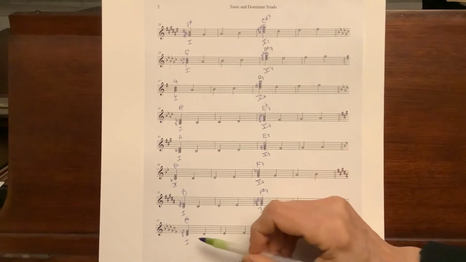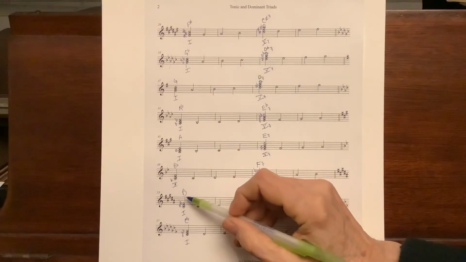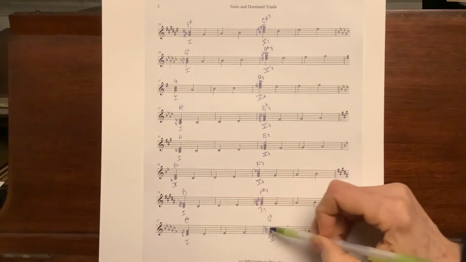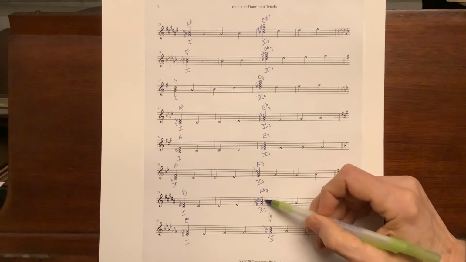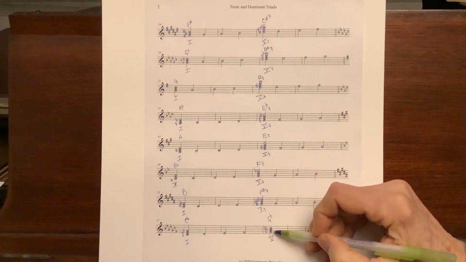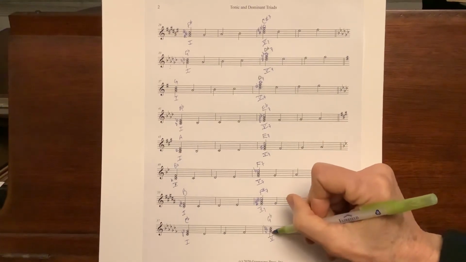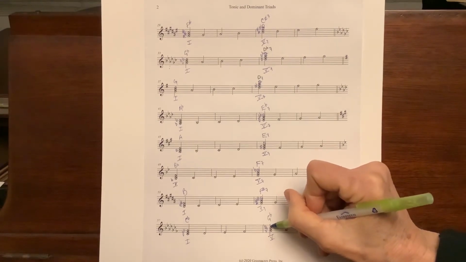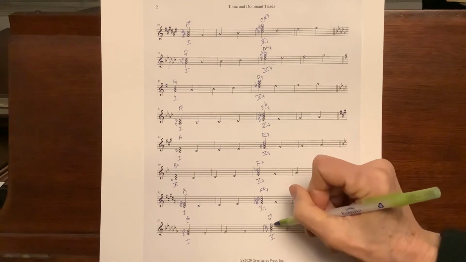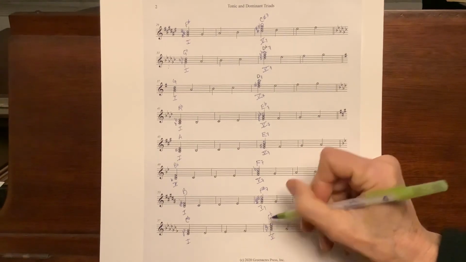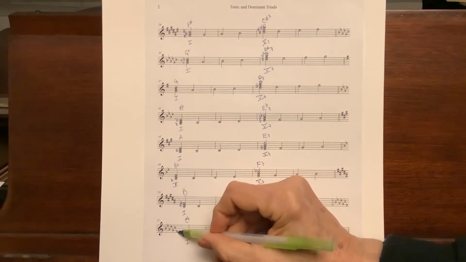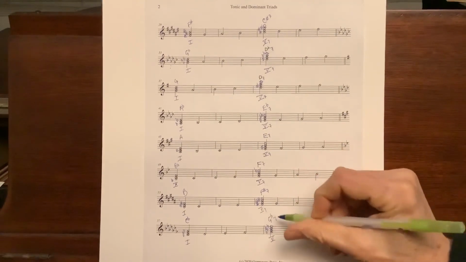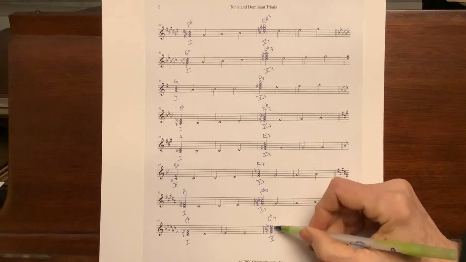And last but not least is C flat major, which is the same as B. It's the enharmonic equivalent. So the 5 chord, instead of being F sharp major, is G flat major. So we have 1, 3, 5. The 7th is some kind of F. We check the key signature, and yes, there is an F flat. So G flat 7th is G flat, B flat, D flat, F flat.